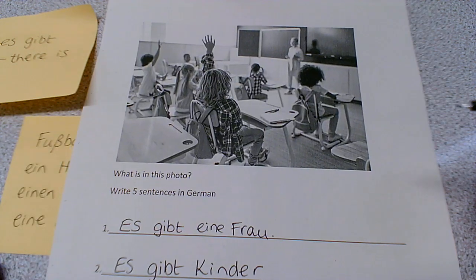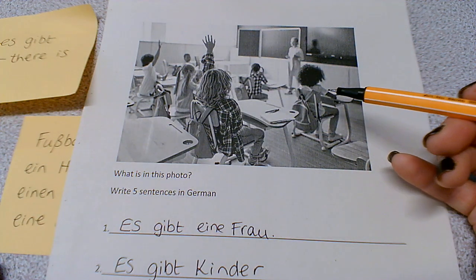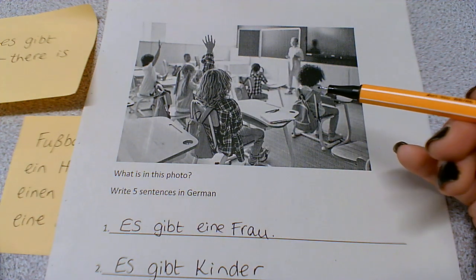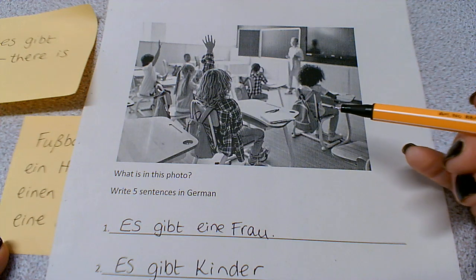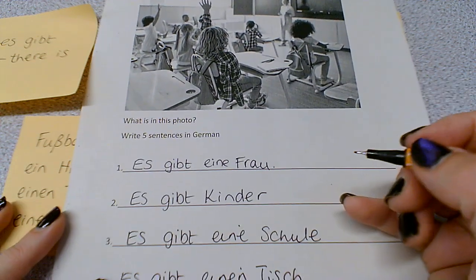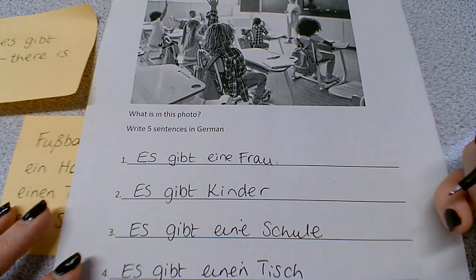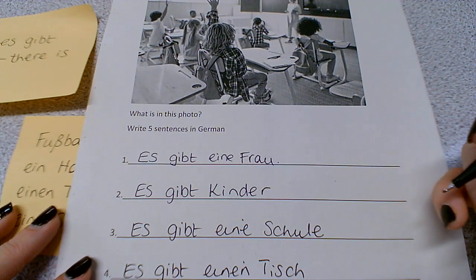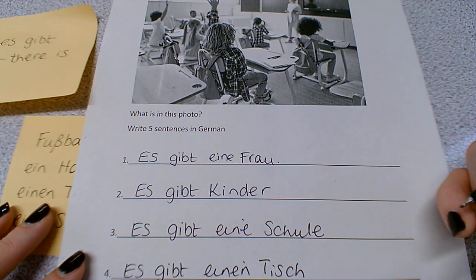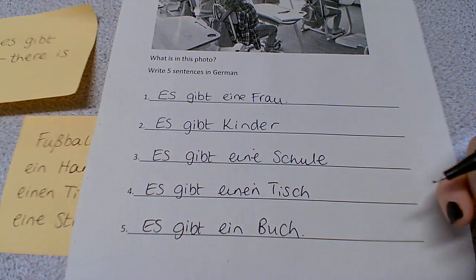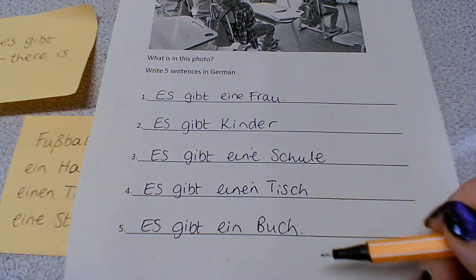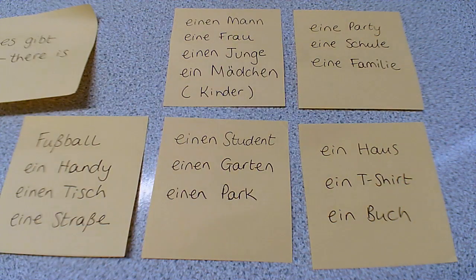If you were really running out of nouns to say in the picture, there weren't very many nouns in the picture to describe, then you could use the expression es ist with an adjective. So we could say es ist schön, it is pretty, or es ist kalt, it is cold. But I would imagine that there will be plenty of nouns that you're able to say in German, especially if you learn this list. So photocard, nice and simple, a nice easy 10 marks at the beginning of your writing paper.